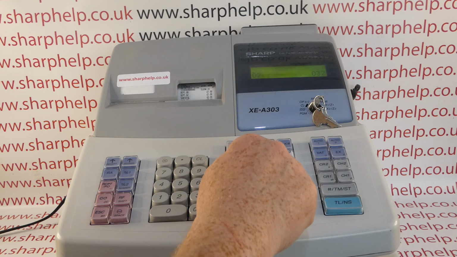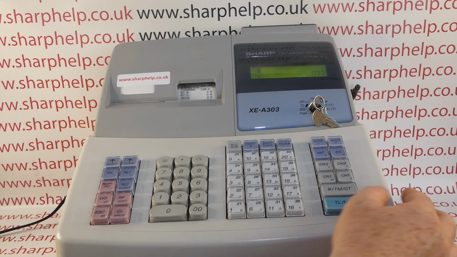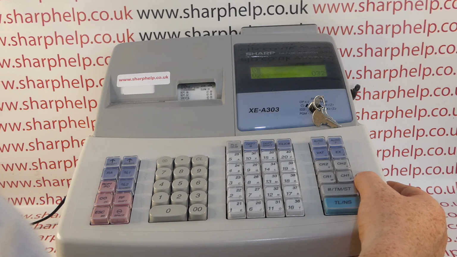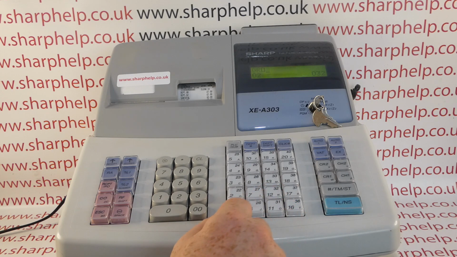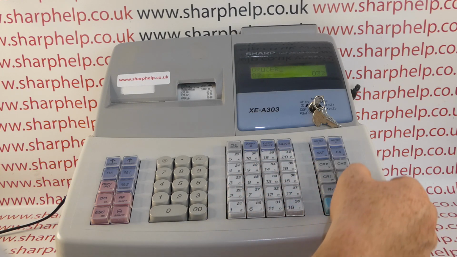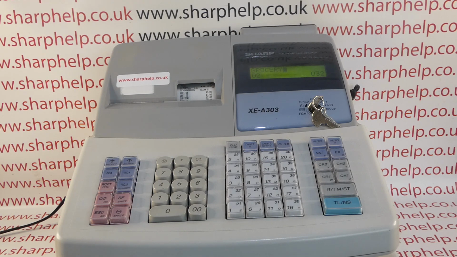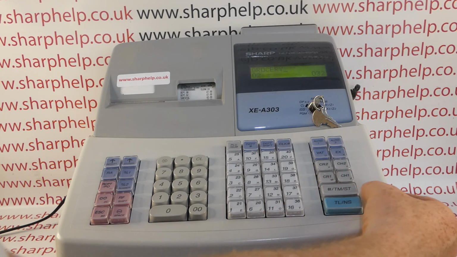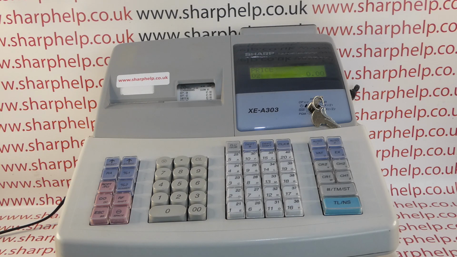So literally you just type in using the department buttons. Each of the department buttons you'll see has, and some of the function keys have letters on them. So you can just type in the name of your department. If you make a mistake, you've obviously got the backspace button. Once you've typed in your description, you save it by pressing the subtotal button here, and that toggles you on to the next bit of the programming.